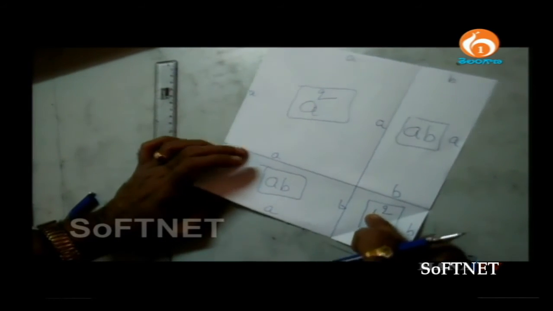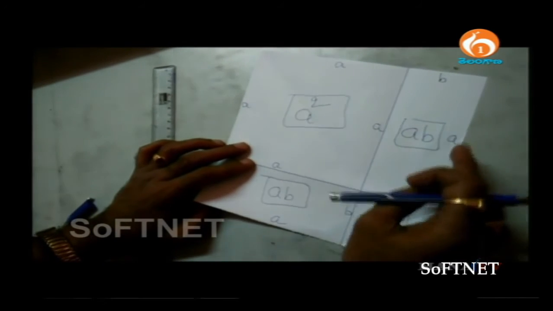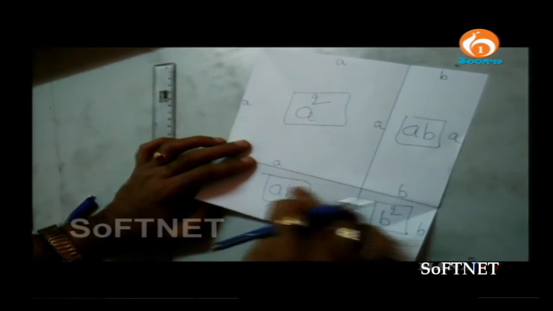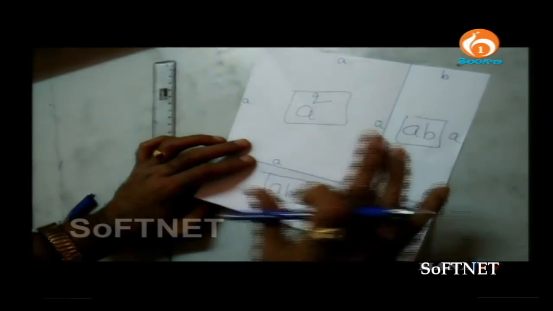That's how we verified (A plus B) whole square is equal to A square plus 2AB plus B square through this paper folding. Okay children, you observed that the identity is verified.